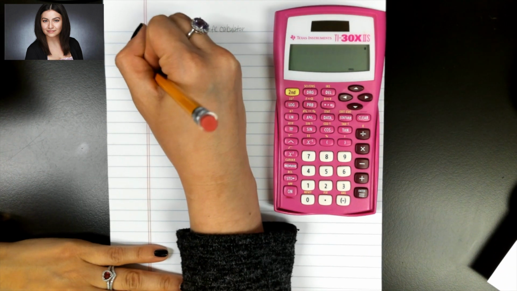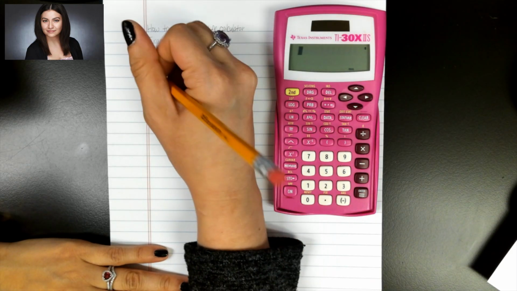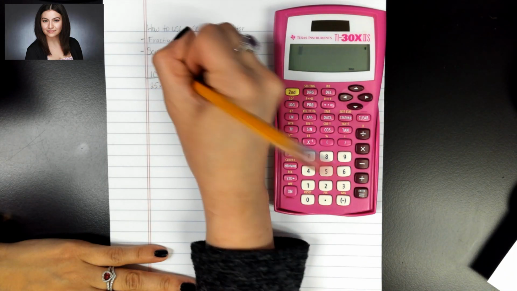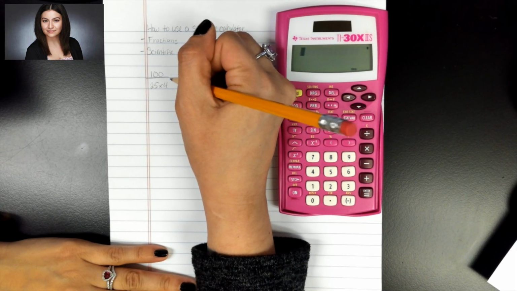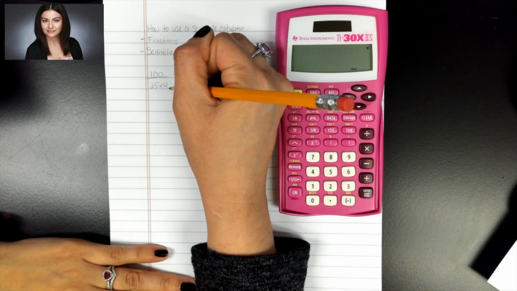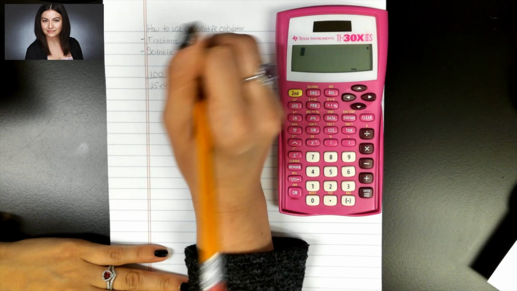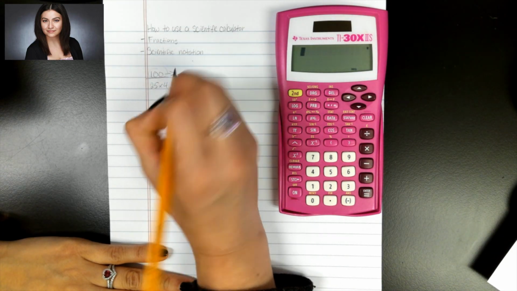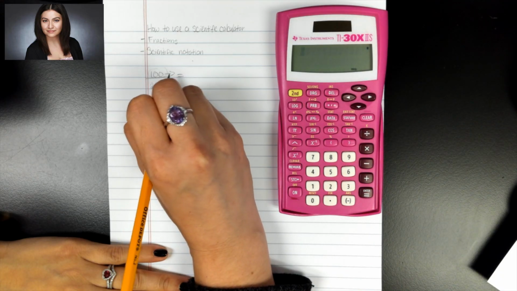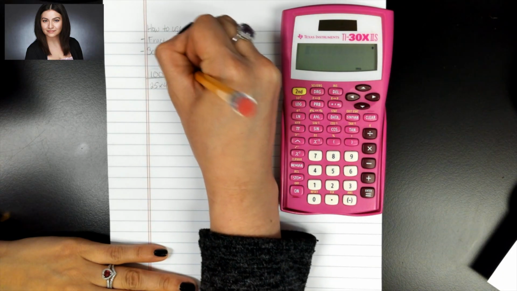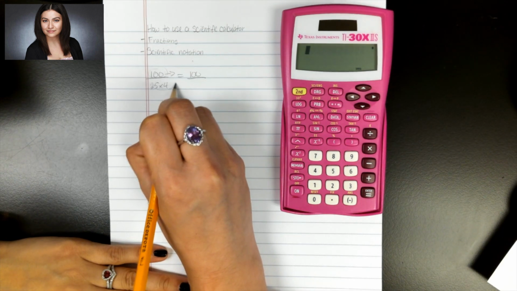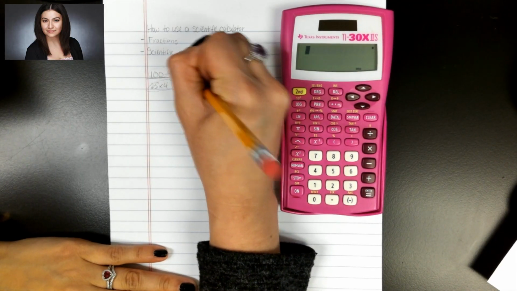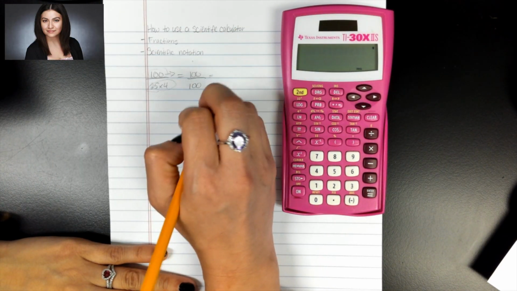One example would be, how would we get this answer? Well, it's going to be 100 divided by 25 times 4 in our calculator. So there are two ways to do this. First, you would multiply the numerators together. Right here we just have 100. And then you multiply your denominators together. That equals 100. So 100 over 100 equals 1.